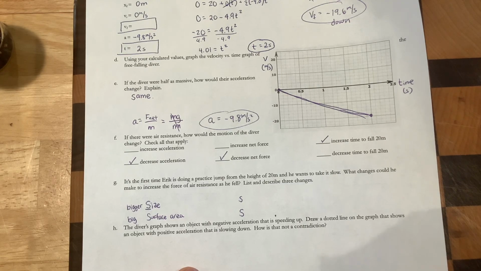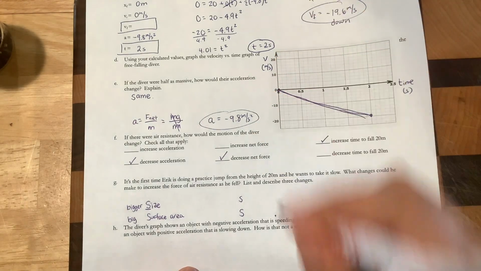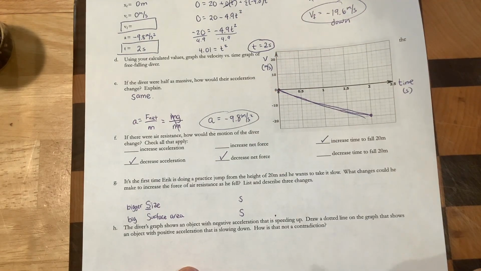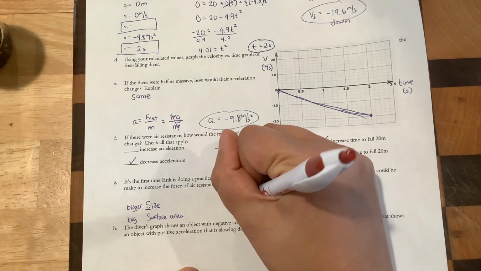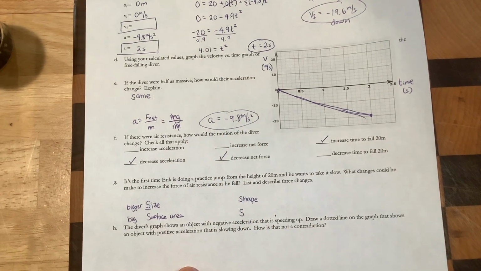Think of it like a pencil dive. When you're just going straight up and down, like whoop, that would have very low air resistance. But if you were doing all sorts of twists and turns and spreading your body out, your shape could make you have more air resistance.